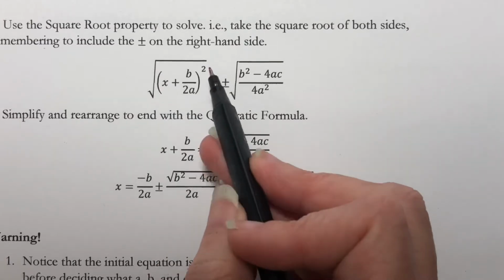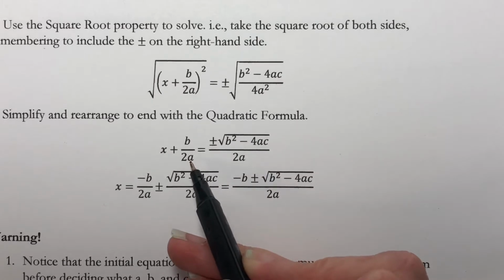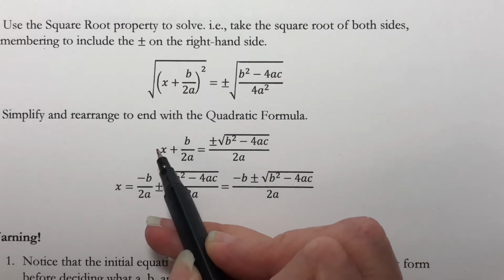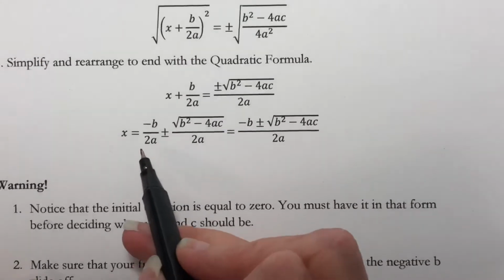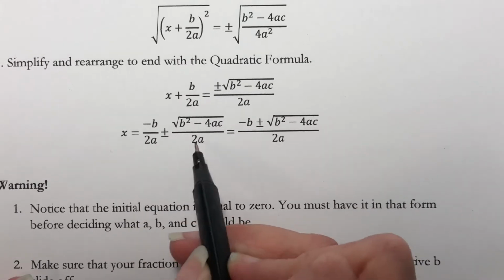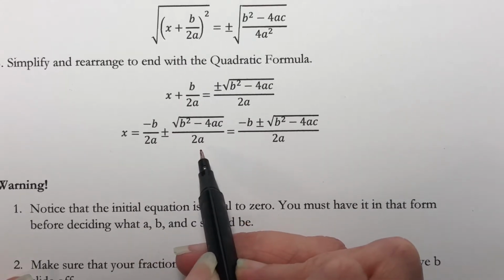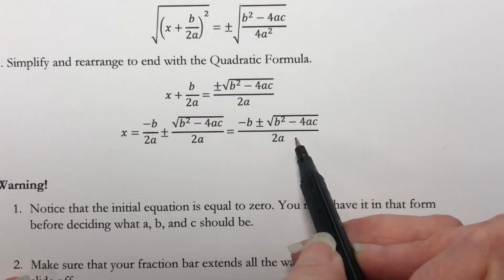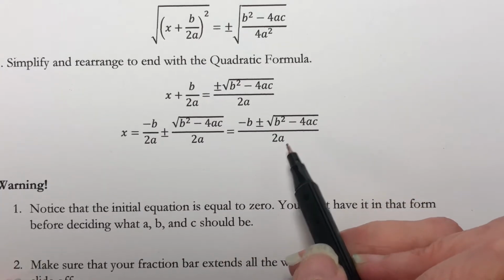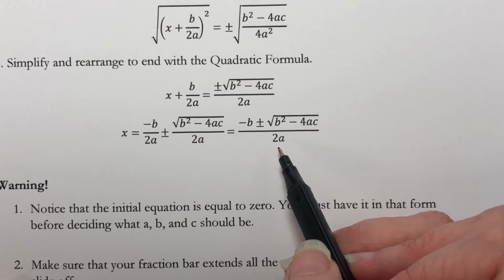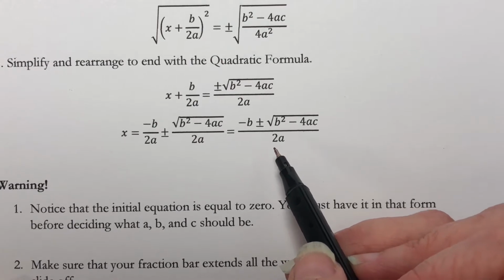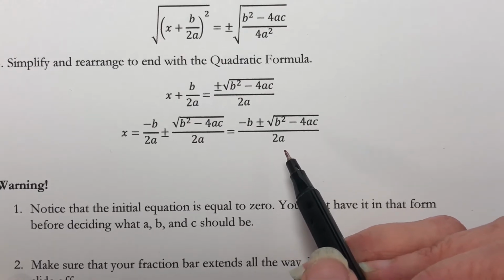And then when you take the square root of something squared, you get this. Now to solve for x, you subtract this from both sides, and you can see that they have a common denominator already. And so when you combine them, you get to here. The quadratic formula isn't magic. It's simply completing the square and then using that answer over and over again.